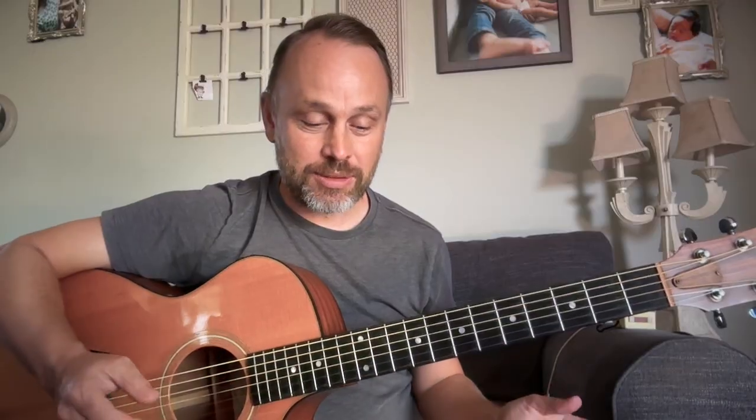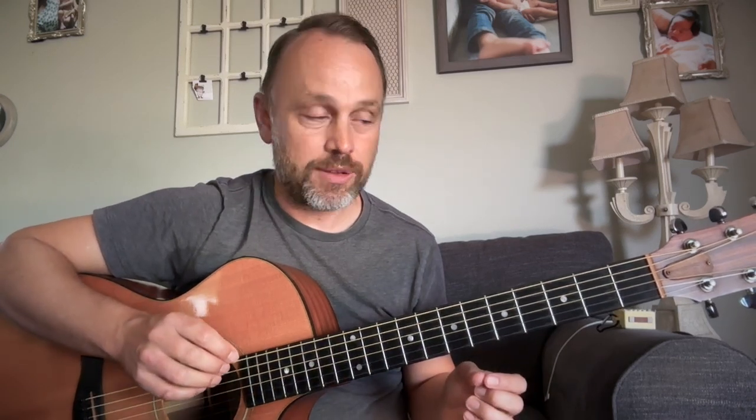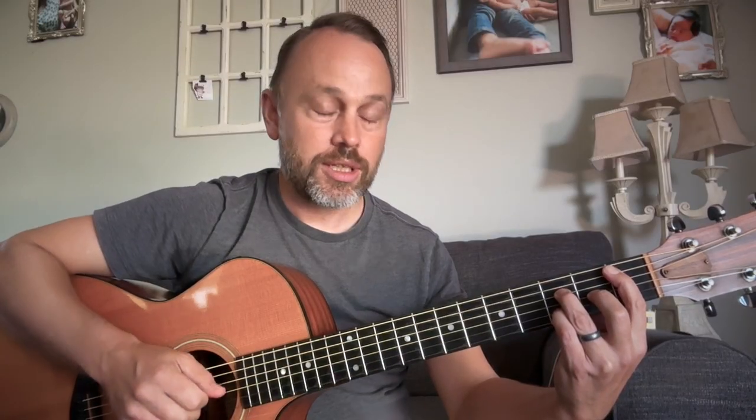Now, the backdoor sound, the backdoor dominant sound, you arrive at the same place, but you go a different route to get there. And the route you go to get there is via A flat 7, which is the flat 7 chord in the key of B flat. So that is, here's the 1, flat 7, back to 1. So this is the backdoor dominant sound.